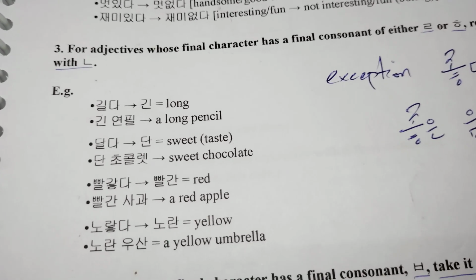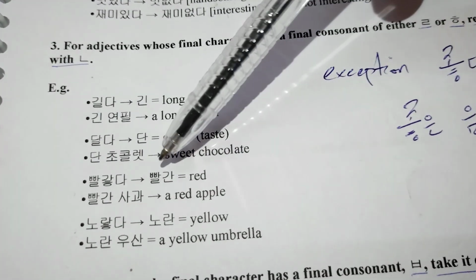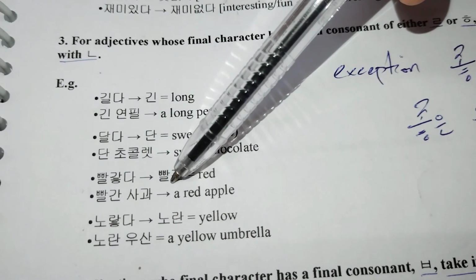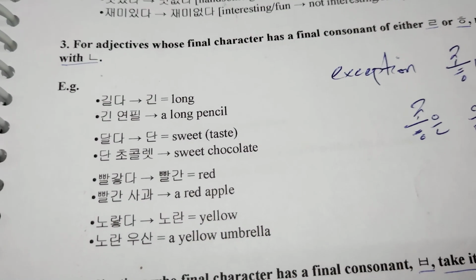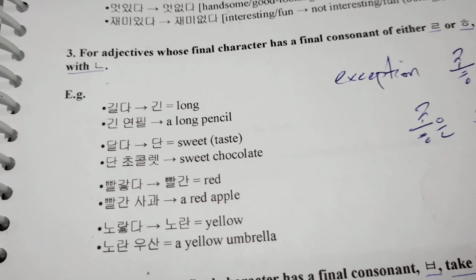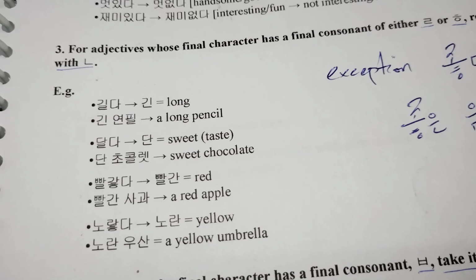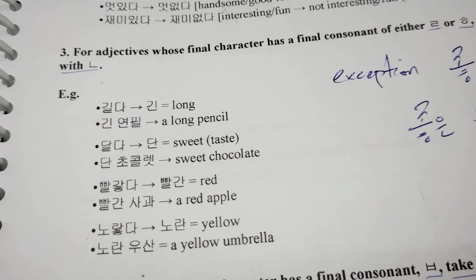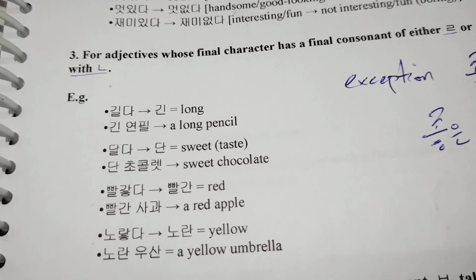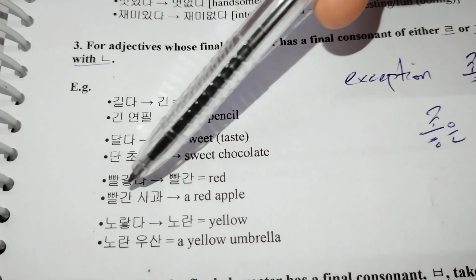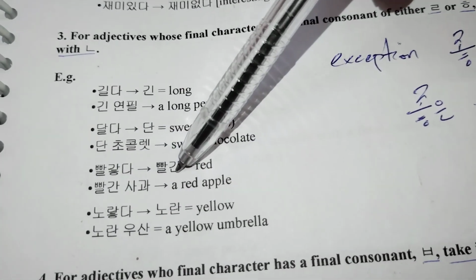달다, 단 chocolate. 빨갛다, 빨간 사과. Like in the last class, we saw 빨간, 파란, 노란, 흰. We saw a lot of colors like this, and all these colors behave pretty much in the same way. 노랗다, 노란 우산. 빨간 사과.